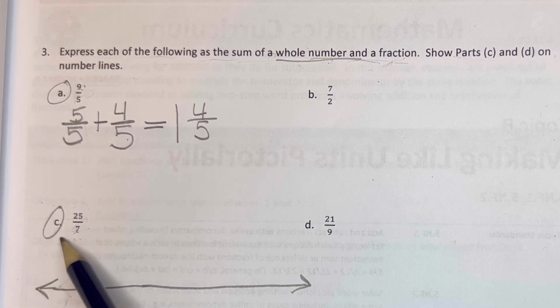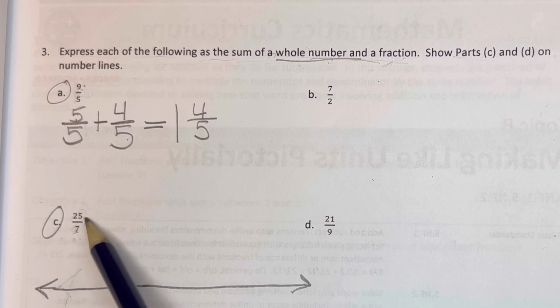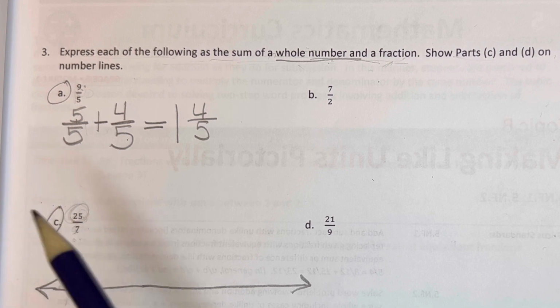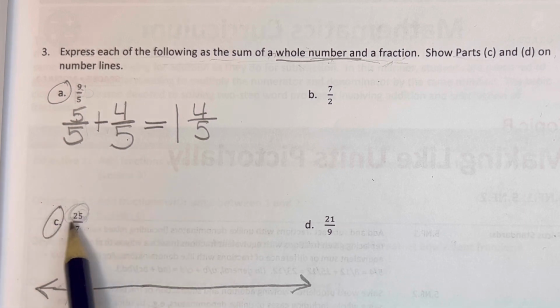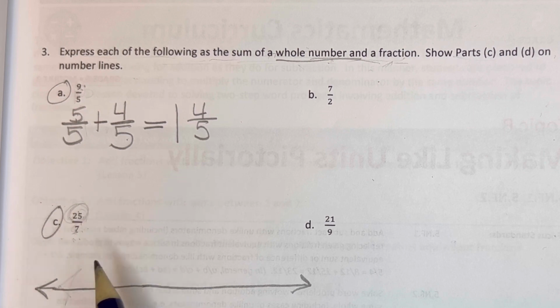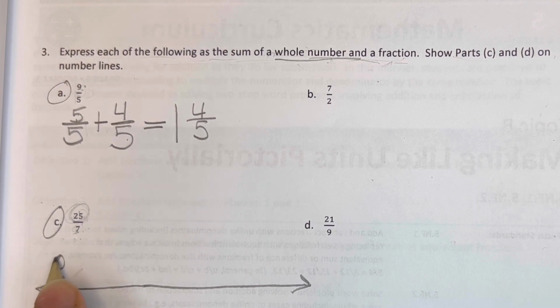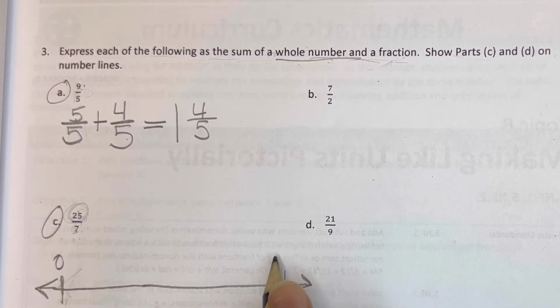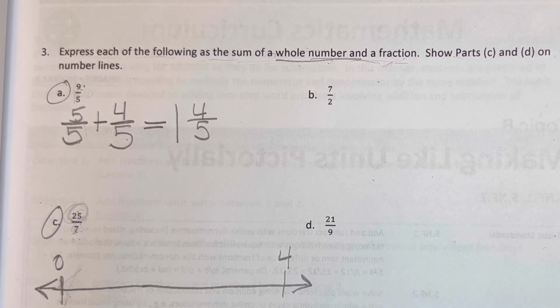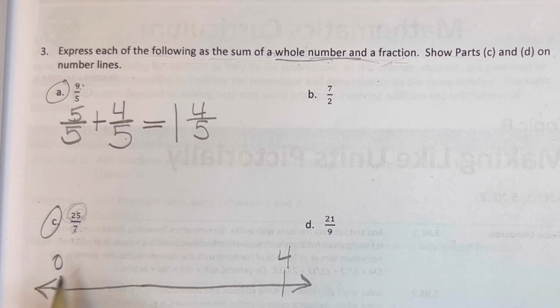That'll take us over. So 21, but this is 25. So we probably want to think about 7 times 4, which is 28. So we want to take this number line from 0 to 4. Okay? So I use my knowledge of multiplication to help me.